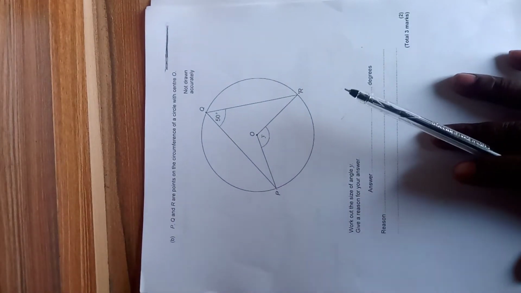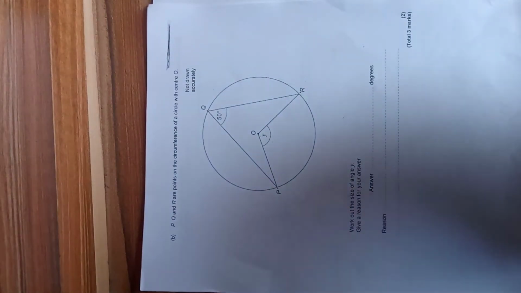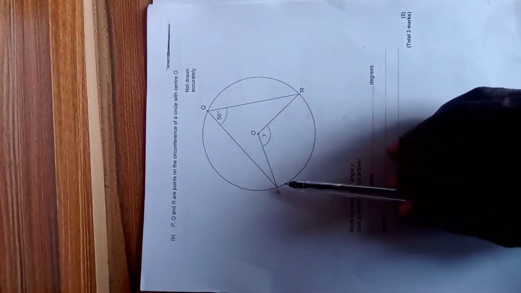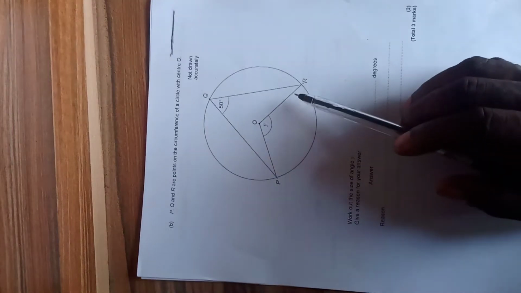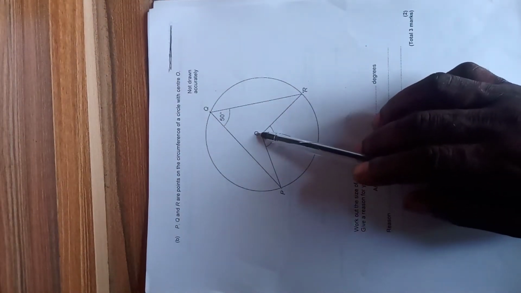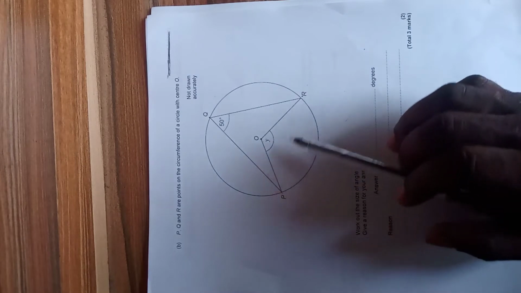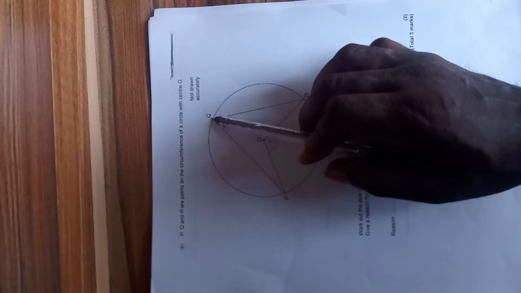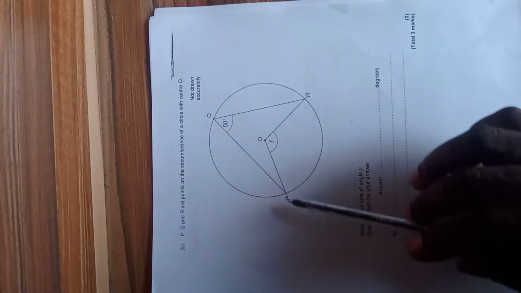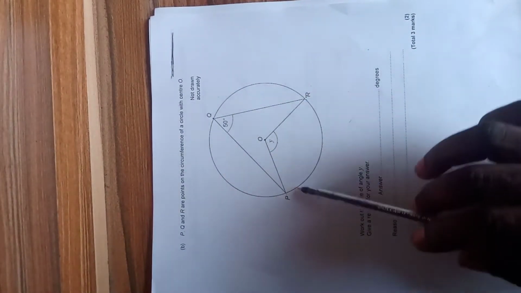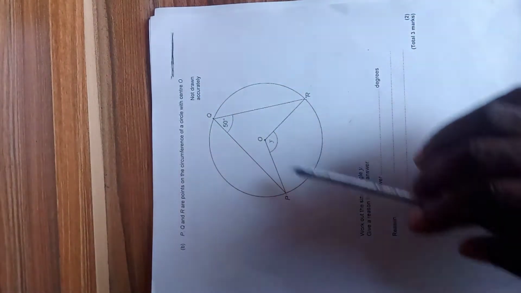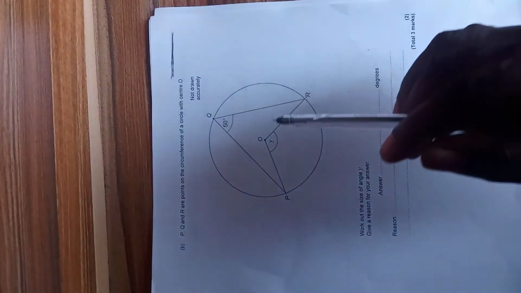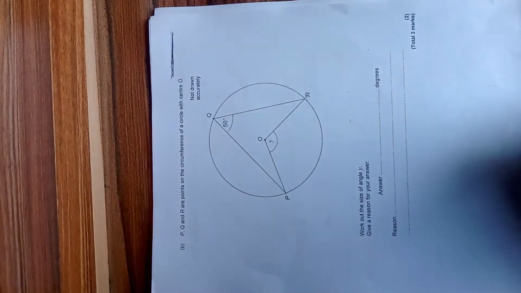Now the theorem says that the angle subtended at the center of a circle is twice that formed at the other part of the circumference. What we mean is that from points P and R, an angle y is formed at the center of the circle. From the same points P and R, an angle is formed at the circumference. Since the angle at the center and the one on the circumference are both formed from the same points P and R, the rule says the one at the center is double, twice that at the circumference.